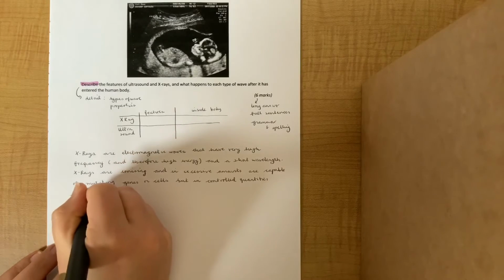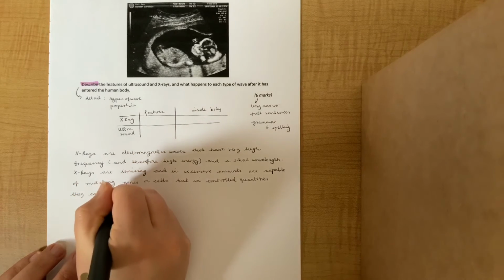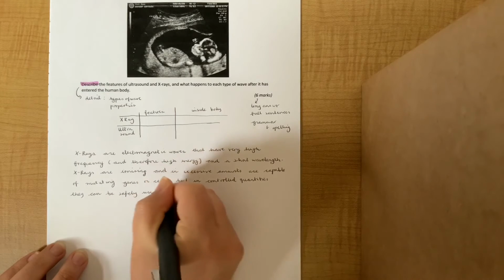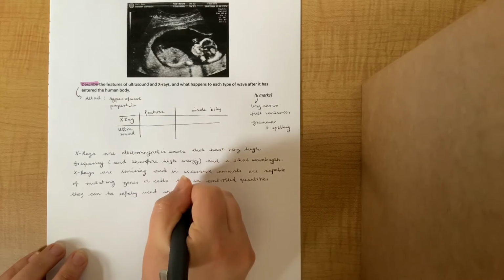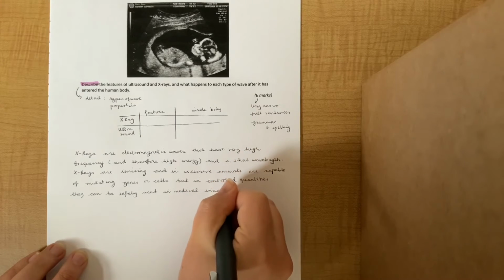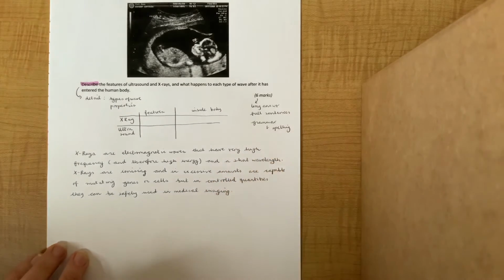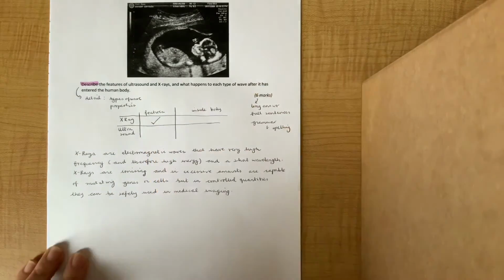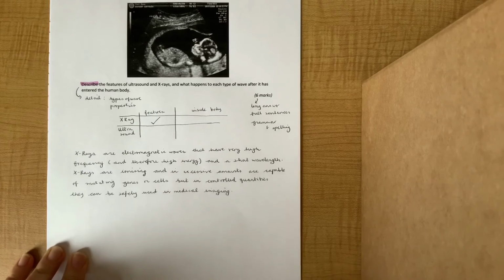They can be safely used. Okay, so there is my x-ray features described. I can tick that off in my box.